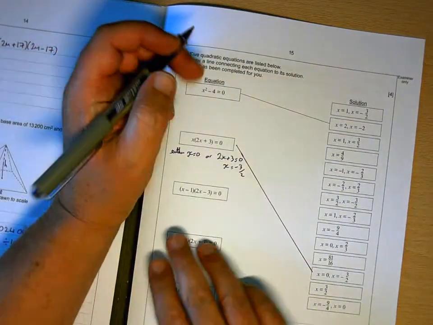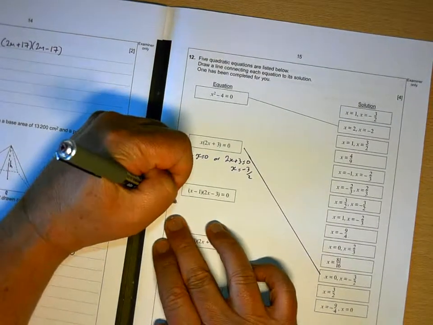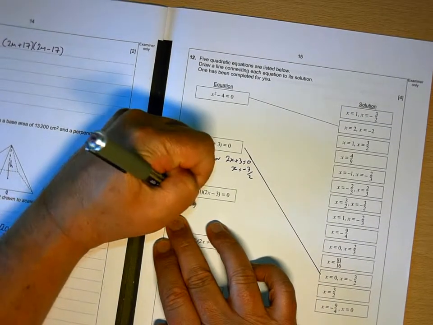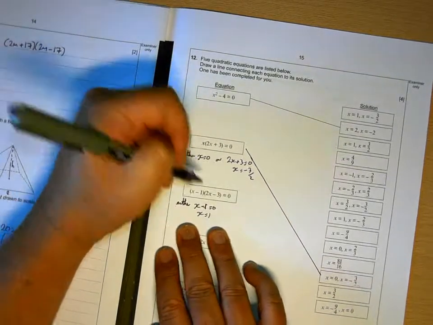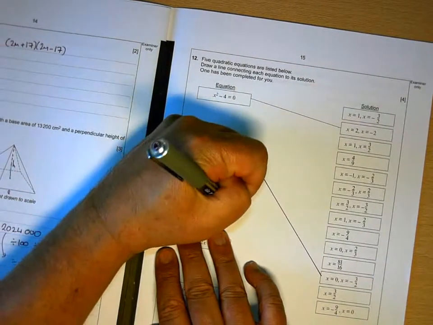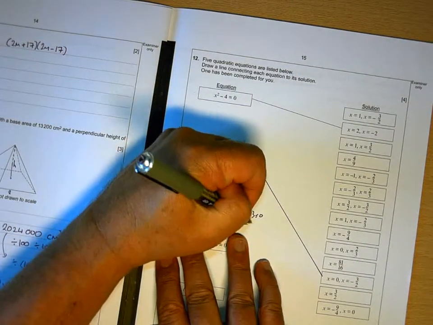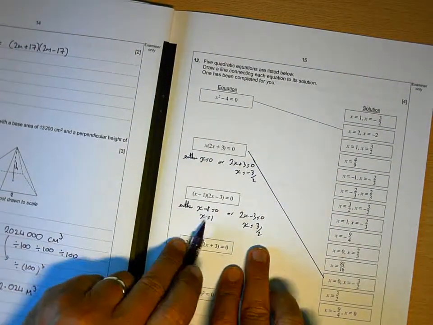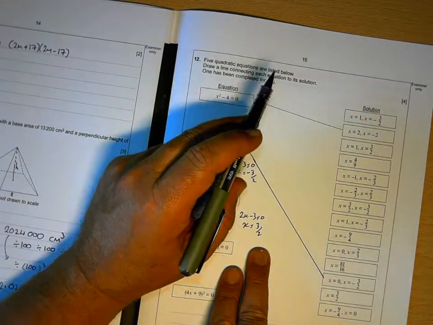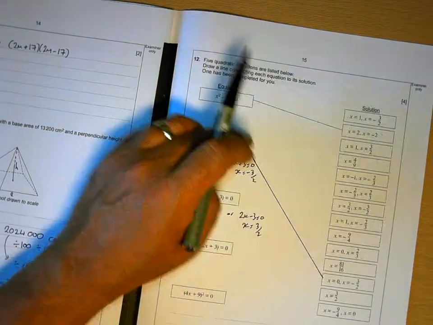So that's that one. Here, double brackets, either that one equals 0, which will give you x equals 1, or 2x minus 3 equals 0. Take the 3 over, it becomes positive, divided by 2. So I'm looking for 1, 3 over 2, which is there.